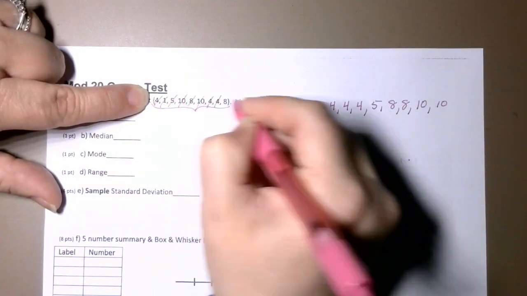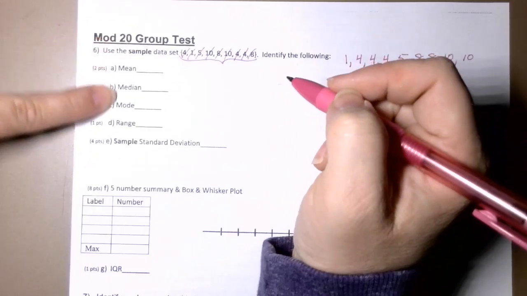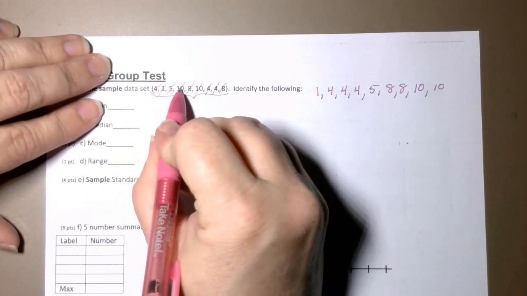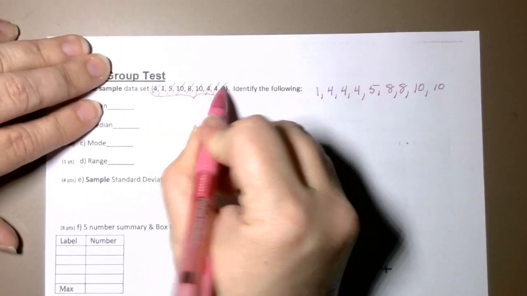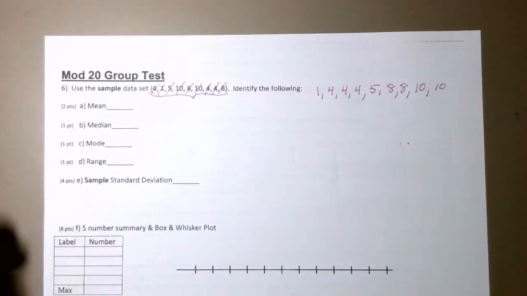Now again, I always want to go back and make sure I have all the numbers, because if I don't have all the numbers, we're going to have issues in most of this stuff. So 1, 2, 3, 4, 5, 6, 7, 8, 9.